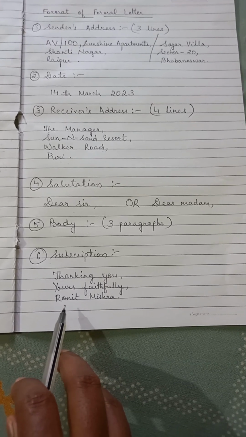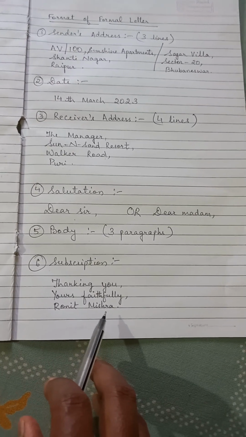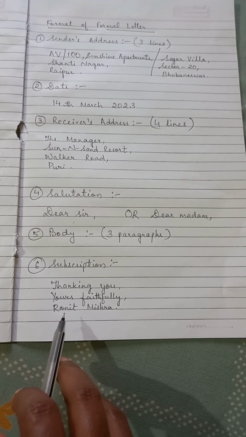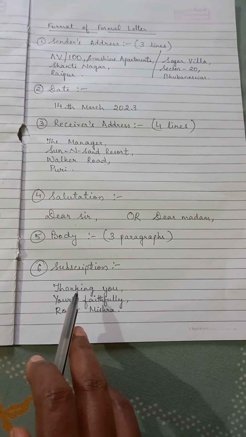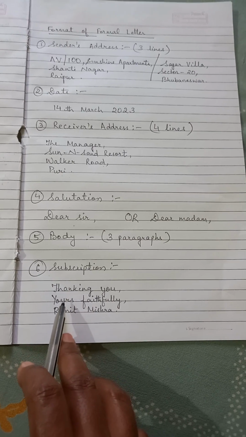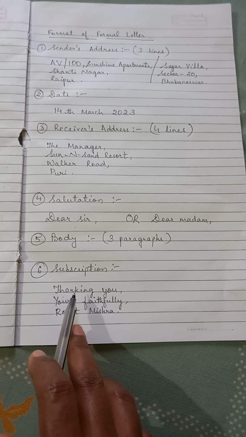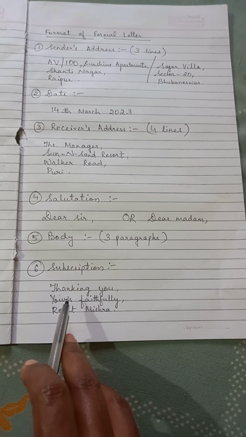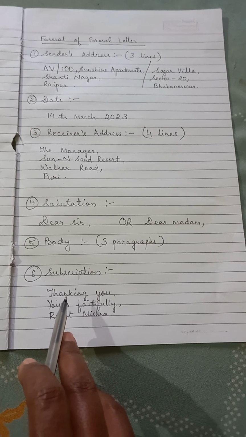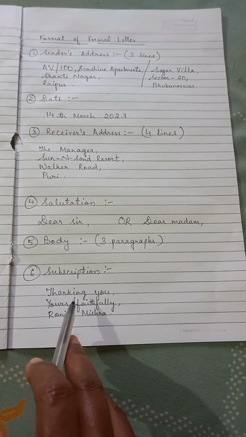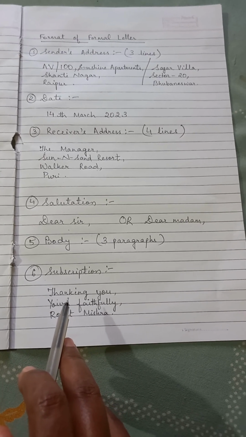And then the name. You can write your own name or any name that you want, but the name should be full. Don't write just the first name. Your first name and your last name should be there. Another thing, between Thanking you and Yours faithfully, here I have not left a line. If you want, you can leave a line between these two, and no marks will be deducted because there are no marks for leaving a line or not leaving a line. So this is the format of a formal letter.